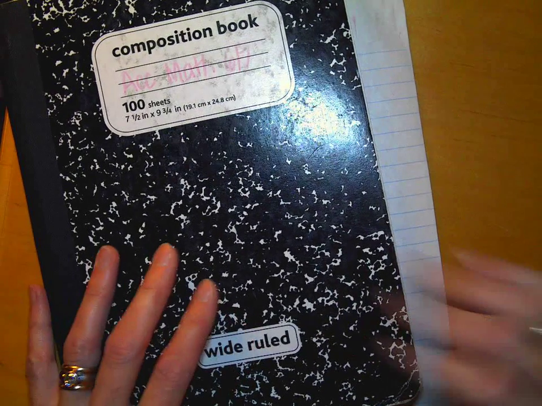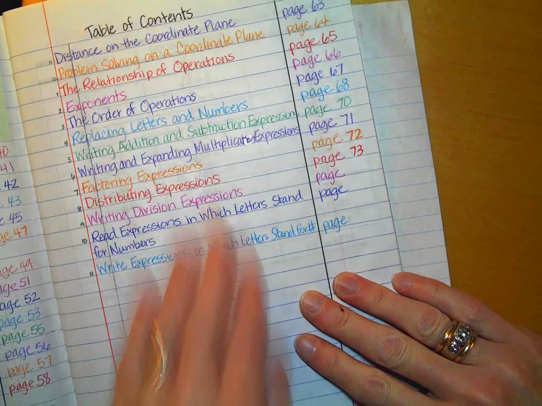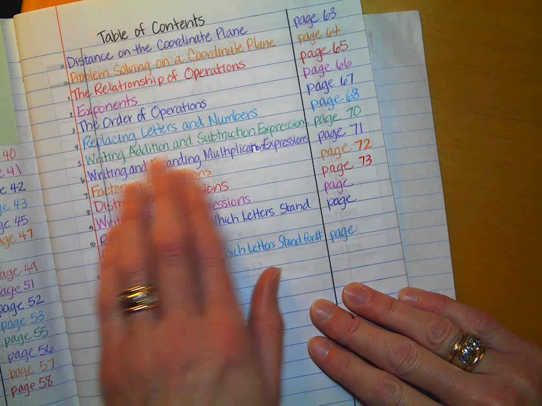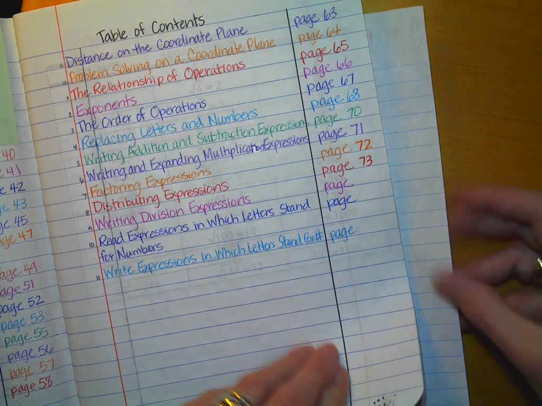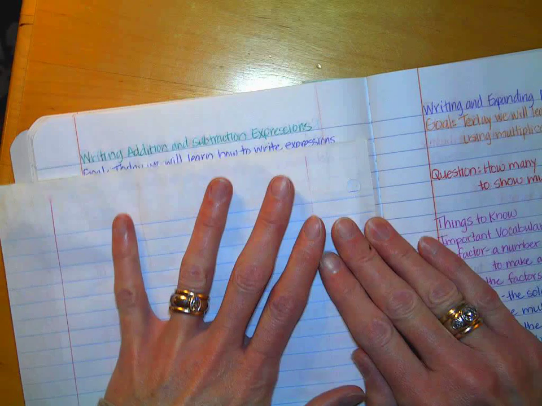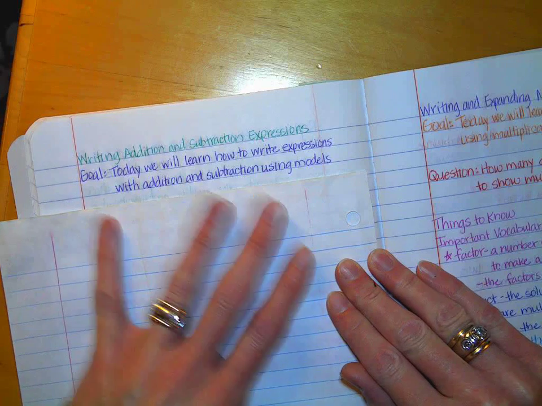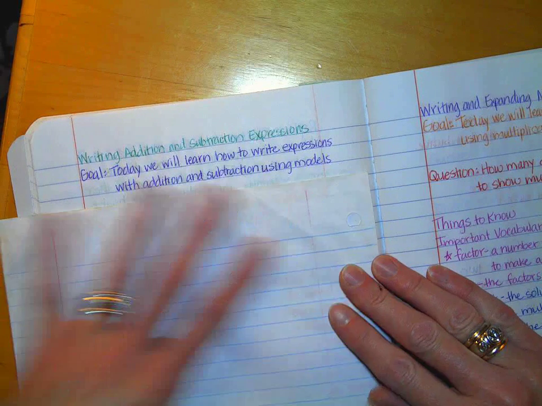We are still working in Module 4, and this will be the beginning of Lesson 5. Module 4, Lesson 5 is called Writing Addition and Subtraction Expressions, and it can be found on page 70 in my copybook. So here is page 70 in my copybook. Writing Addition and Subtraction Expressions. The goal: today we will learn how to write expressions with addition and subtraction using models.